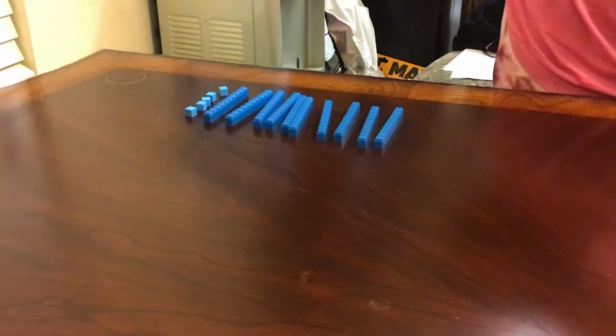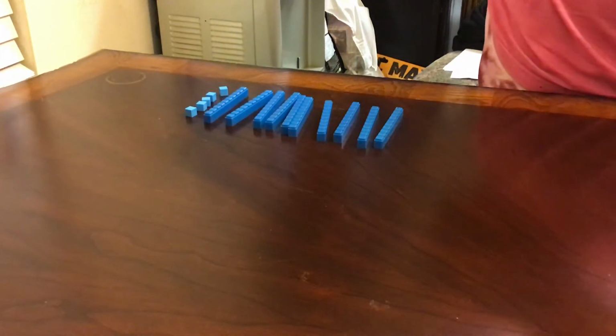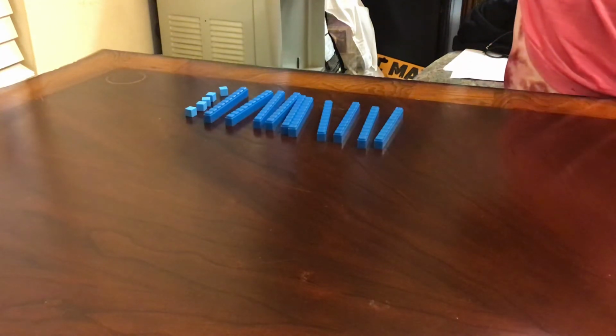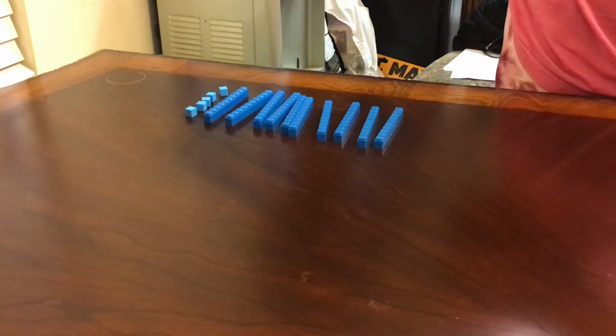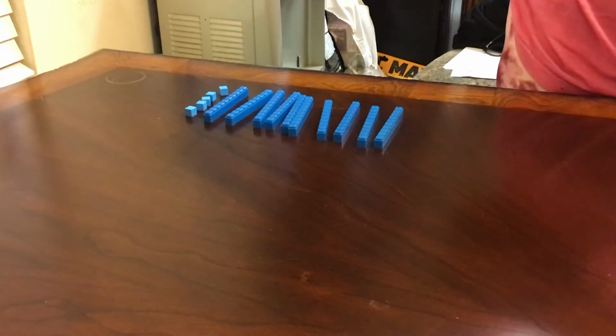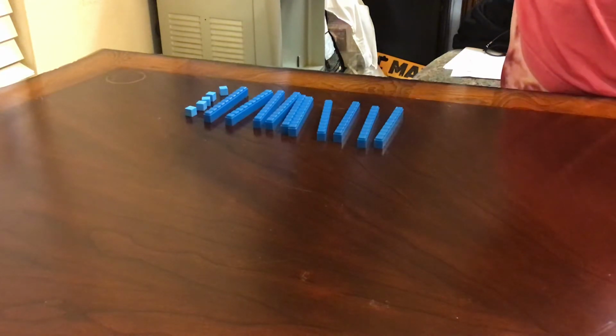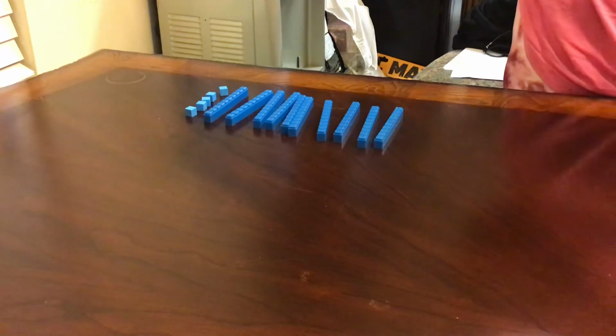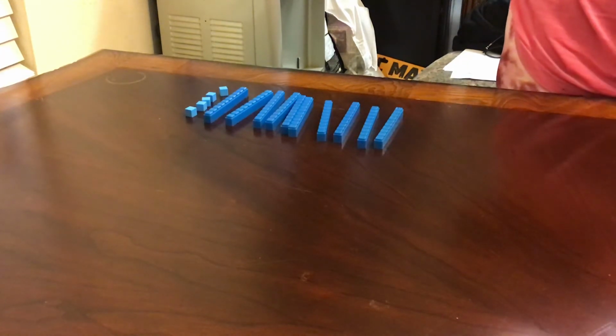We are now left with 5 ones and 10 tens. Now we need to add the 5 tens. We cannot add the 5 tens because we can only have up to 10 tens, and there is already 10 tens in the tens place.